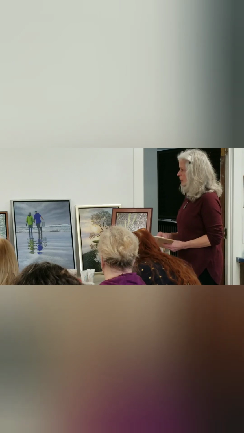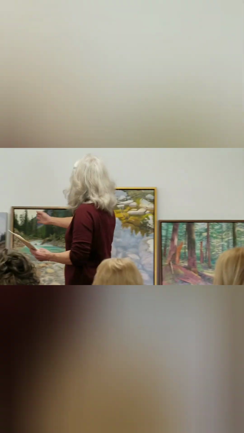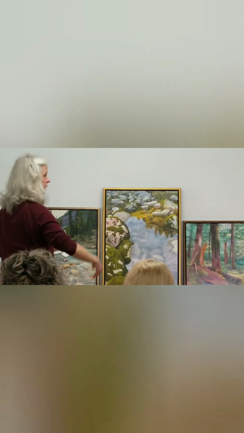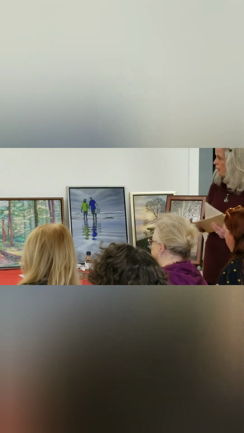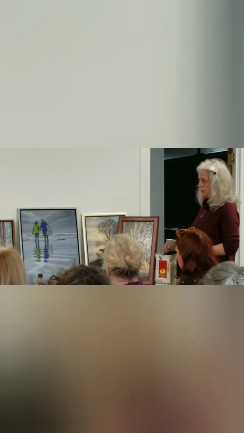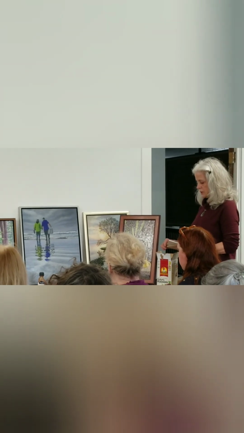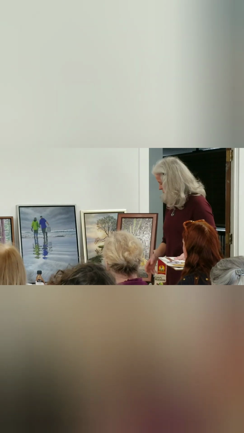So the texture paintings are going to be from here over, and it's mainly texture in rocks and in wood. And I have several products here that I'll explain. There are various ways to create that texture. So I'm going to pass around rocks and wood.